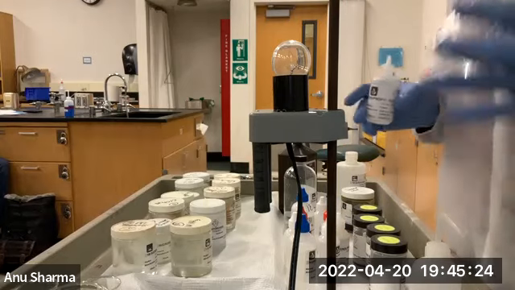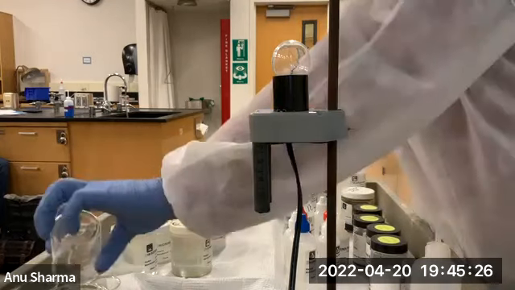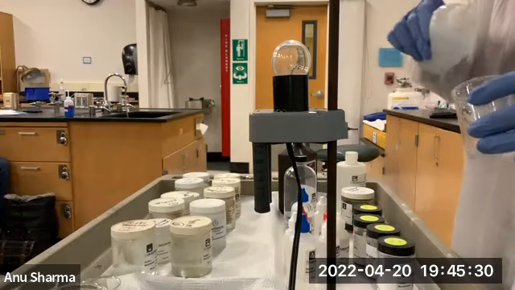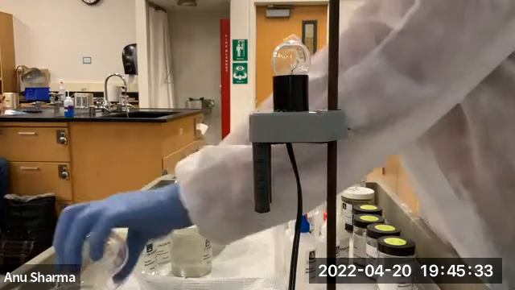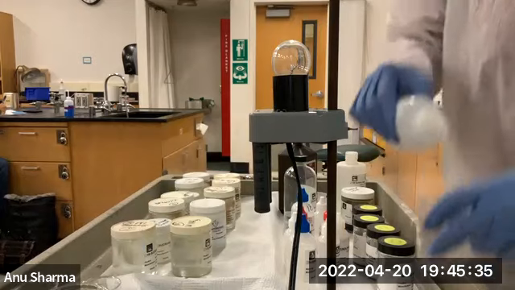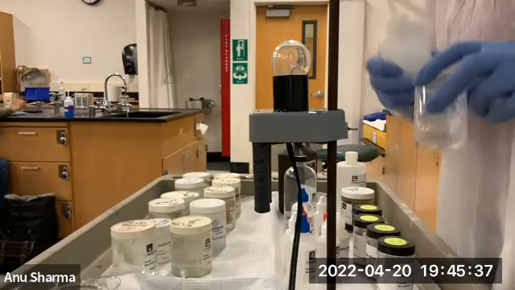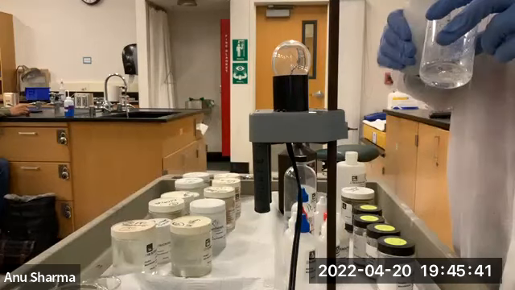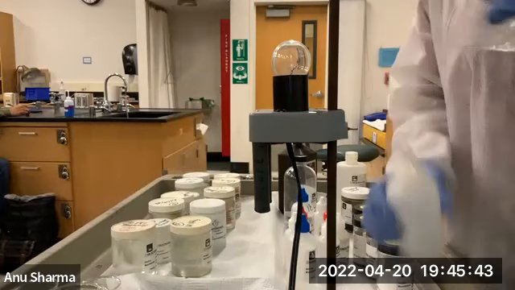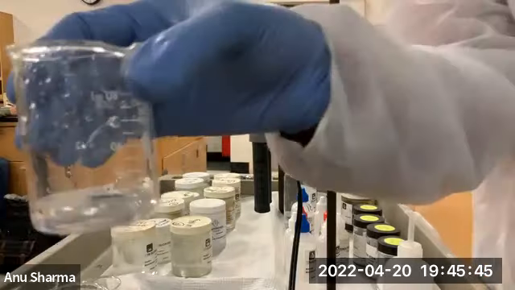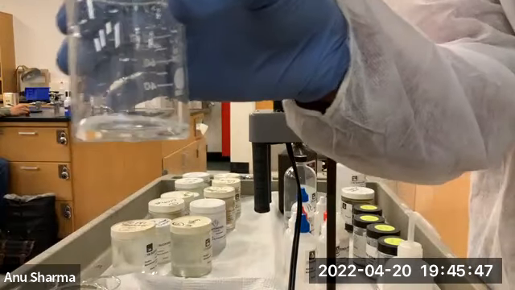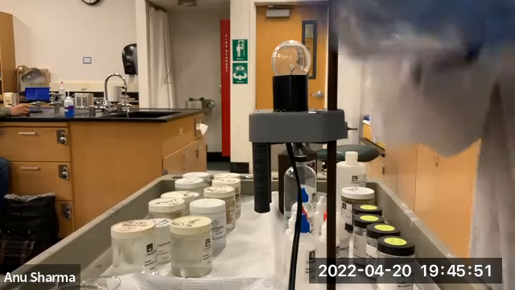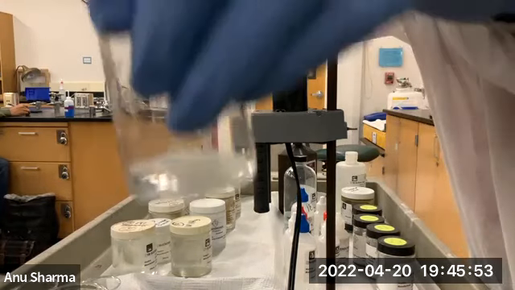Now isopropyl alcohol will also dissolve in water because of the OH, right? Hydrogen bonding. All right, so here is the water. I have this pure and clean water, okay? And now I'm pouring some isopropyl alcohol in it.